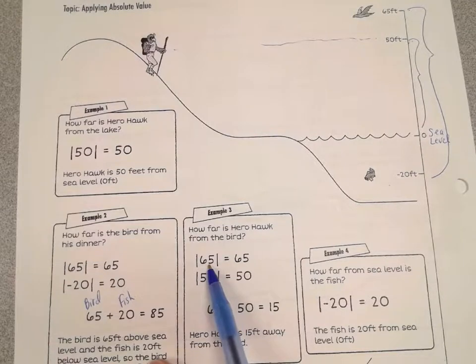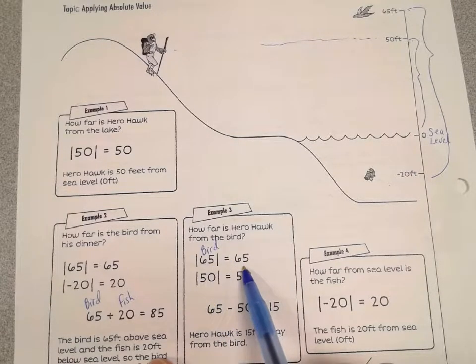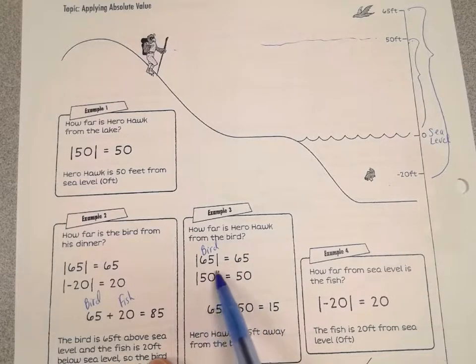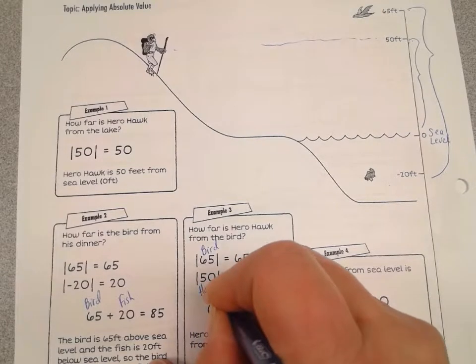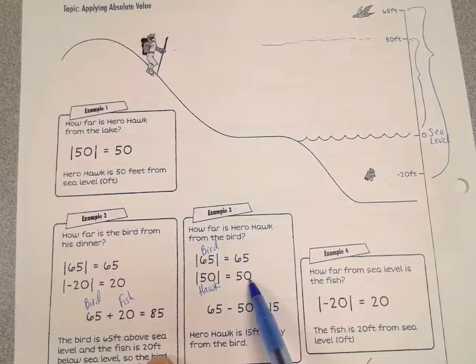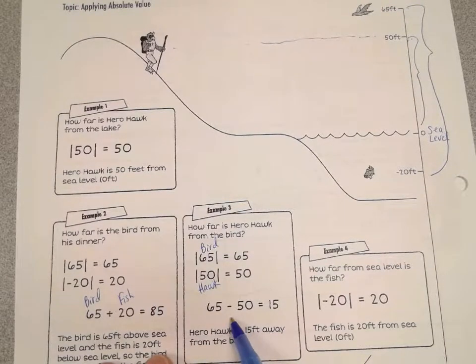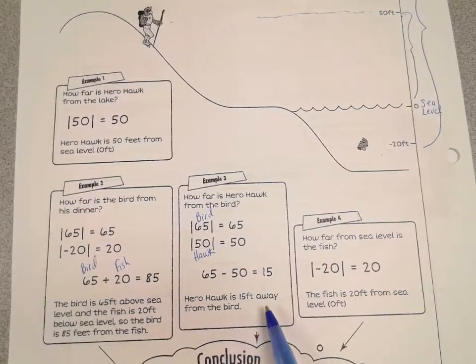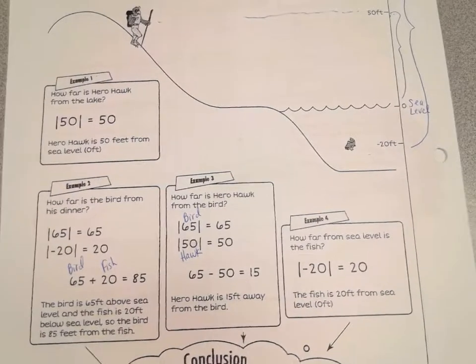Well, the 65 really represents the bird, doesn't it? The bird was 65 feet above sea level, and that distance would mean 65 is its absolute value. Here 50 represents where Hawk was, right? This is Hero Hawk, so I'll just write Hawk here, and that actually put him 50 feet away from 0. We know that they aren't a combination of those two amounts. I don't want to add like I did on the last one. It looks like they decided to subtract. That's kind of like, I know I'm really old, and I know that you're younger than me. So if we did a subtraction, we could figure out the difference in our ages. We could figure out how close we are to each other in ages. That's kind of what we're doing here. We take the farthest distance, the bird, and we take away the smaller distance, the hawk, and see what we get. Looks like they got 15. Hero Hawk is 15 feet away from the bird. All right, what do they do for example 4?